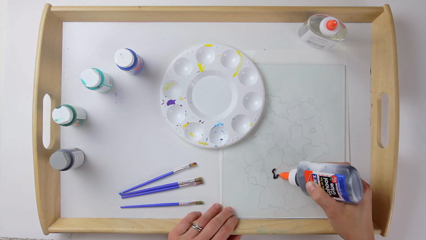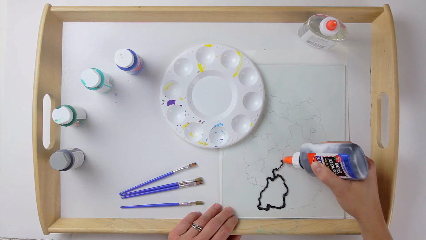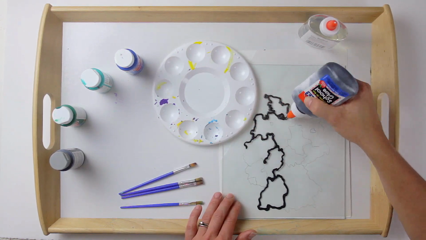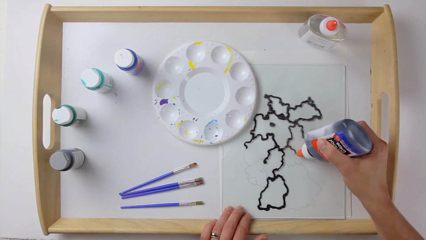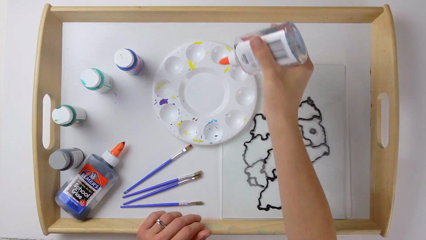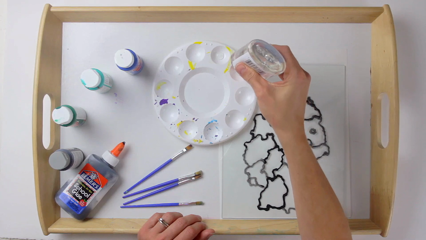Now you just want to use it to trace the lines onto the glass. You want to let that dry for a little bit before you move on to the next step. But when you're ready, you'll take the clear glue, you'll add it to your palette, and you're ready to mix up some of your stained glass colors.